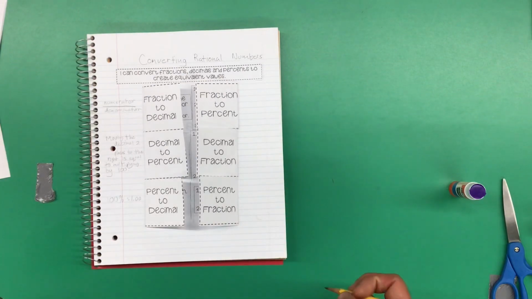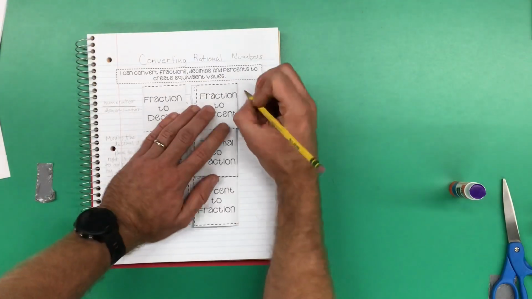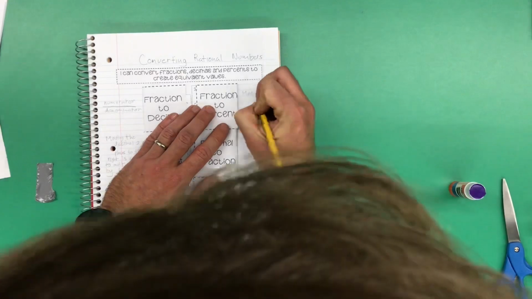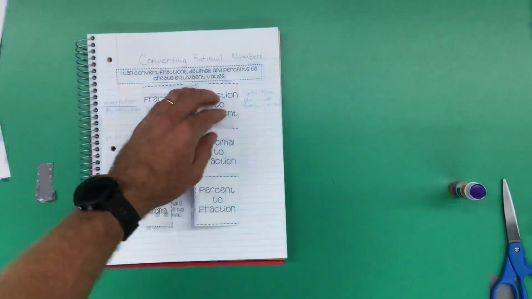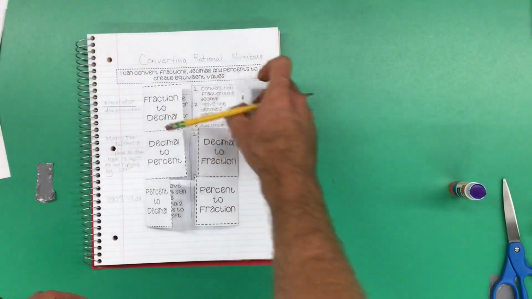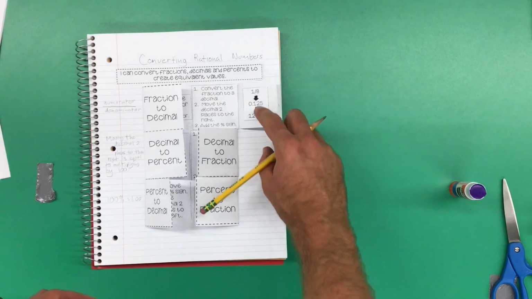Fraction to percent. Here, my tip is make sure your answer makes sense. So always double check your work, especially when you're going through so many processes.